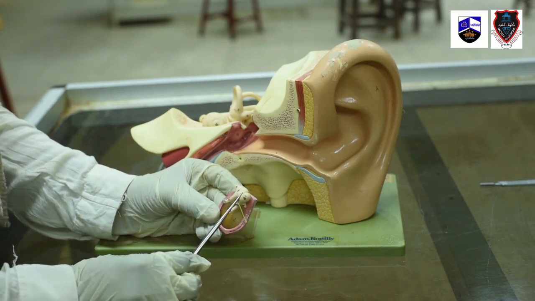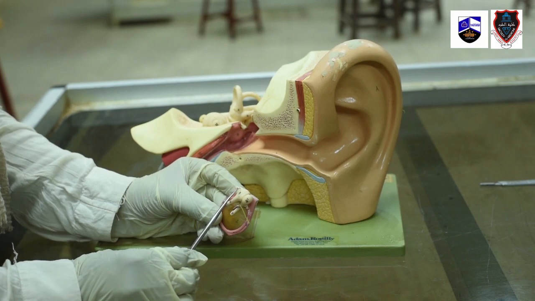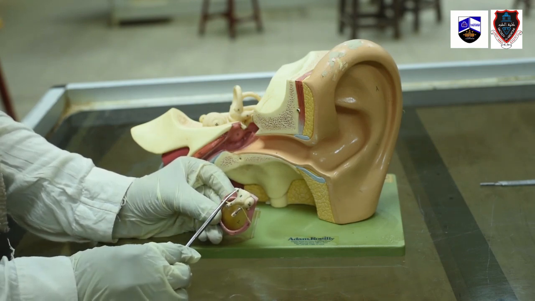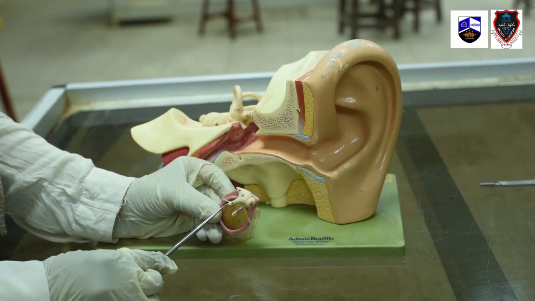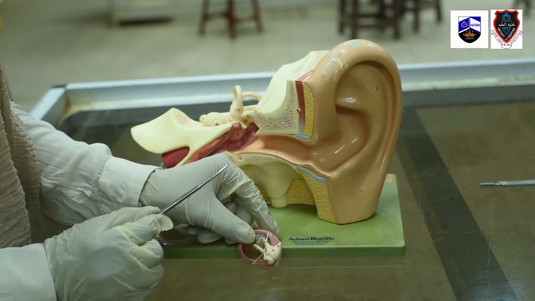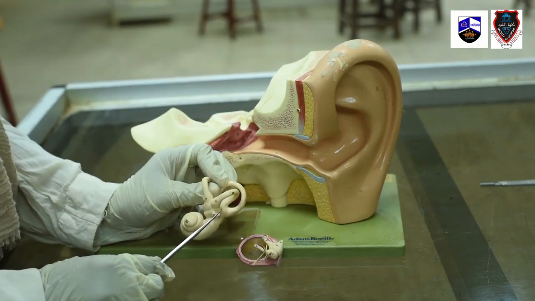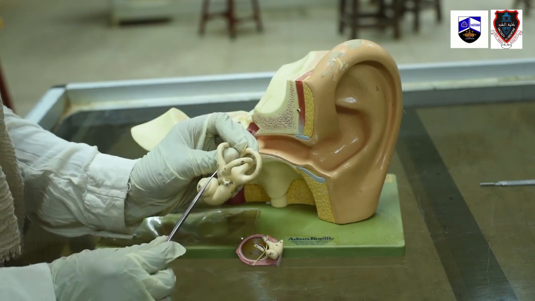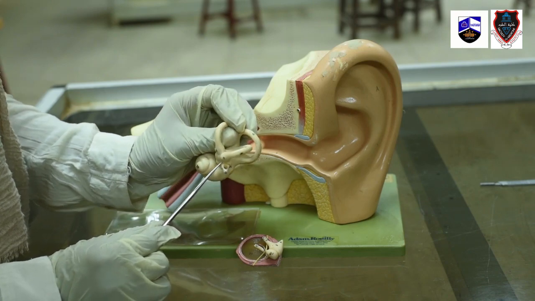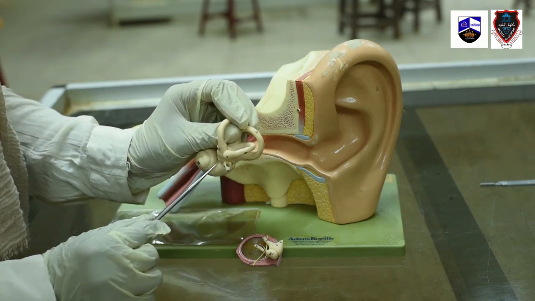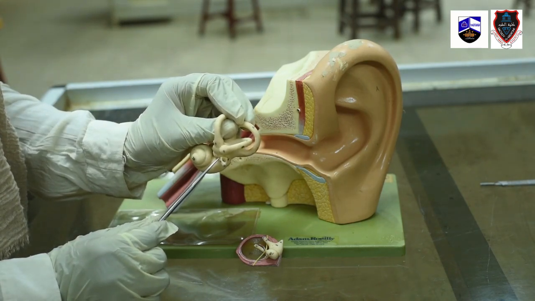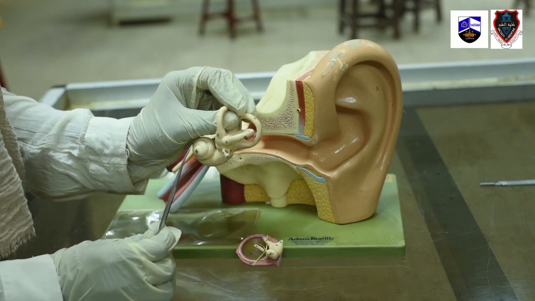The malleus is articulated with the second bone, which is the incus. The incus has two processes, long process and short process. The long process is articulated with the third bone, which is called the stapes. The stapes bone has a head and constricted neck and two limbs and a base. And the base is connected to the inner ear.